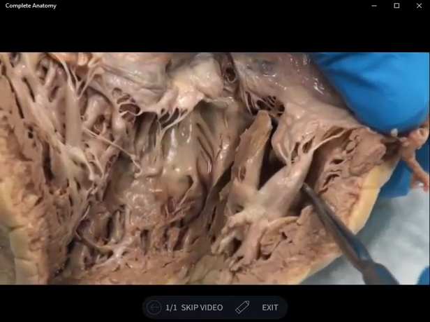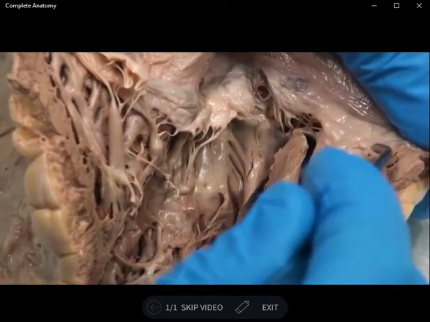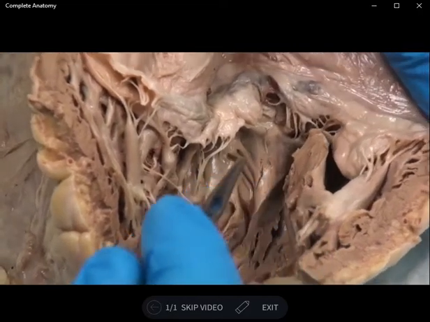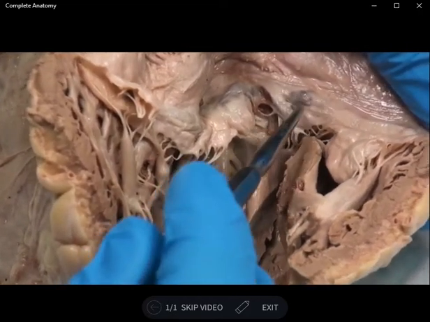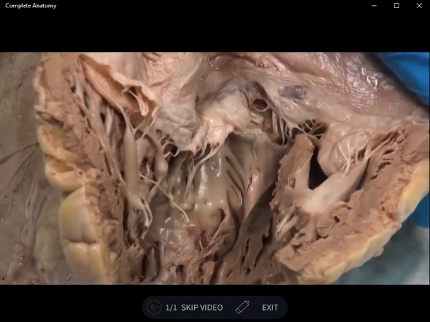Over here, we see another papillary muscle and its chordae tendineae attached to the septal cusp of the tricuspid valve. Here, we see another papillary muscle and its chordae tendineae attached to the final cusp of the tricuspid valve, which is its posterior cusp.